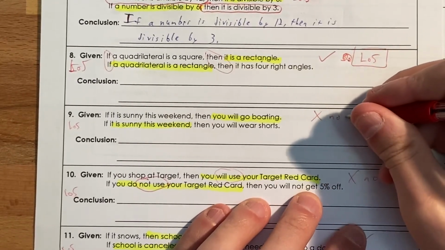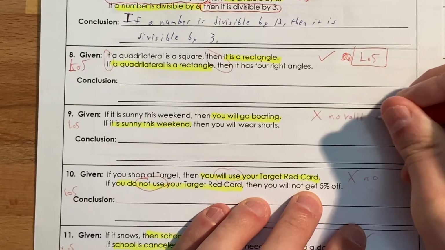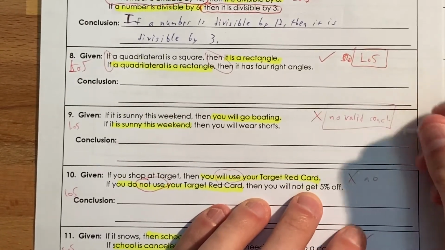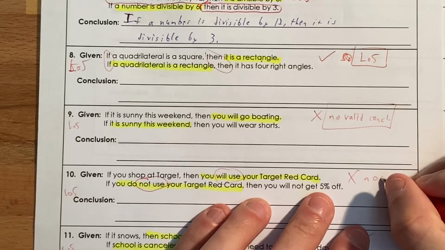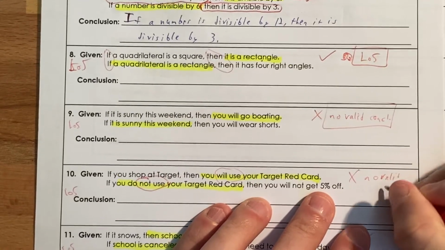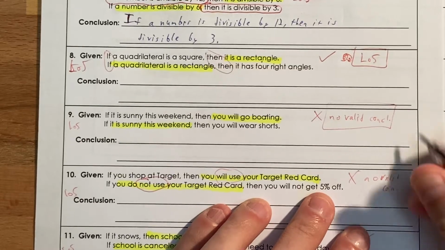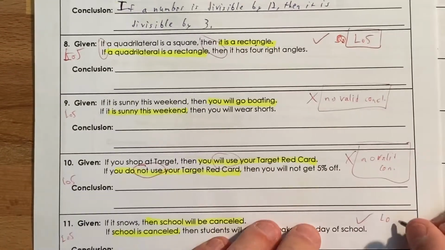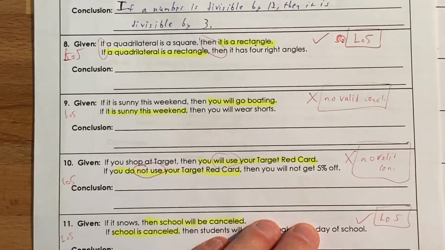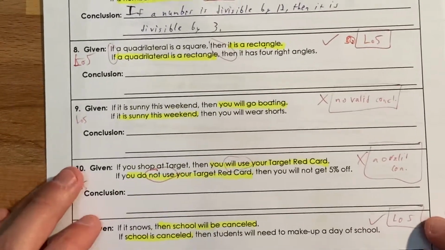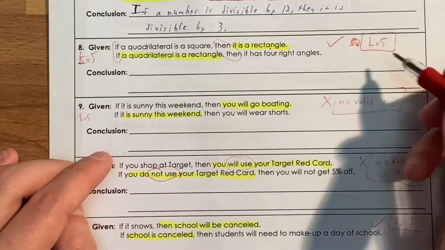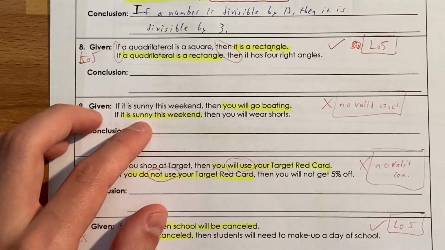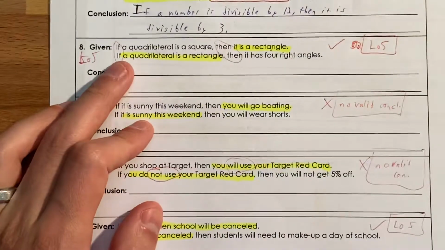This would be no valid conclusion. This would be no valid conclusion. This would be law of syllogism. And I'm lazy, so I don't write out the words. And then, the ones that do work out, you have to write the sentences. So, actually, I'll do it like that.